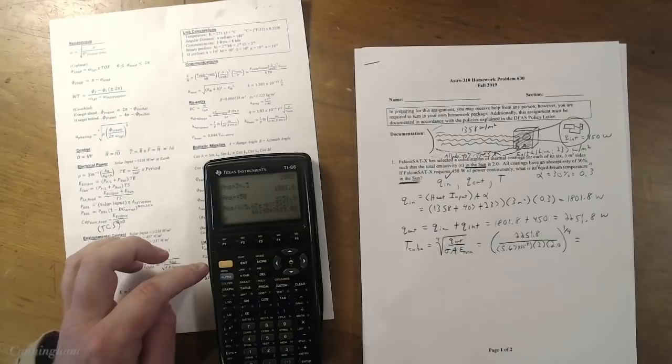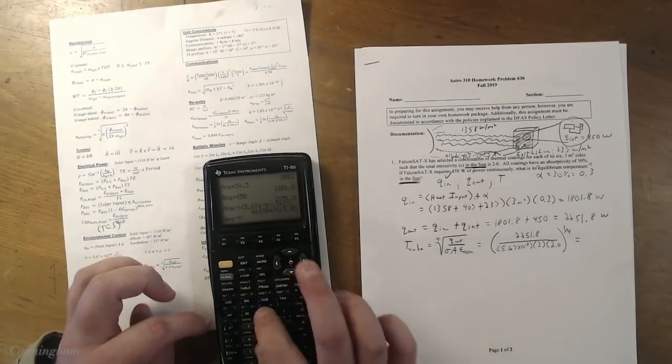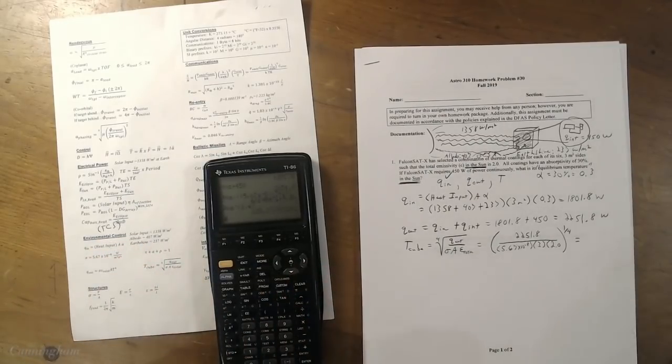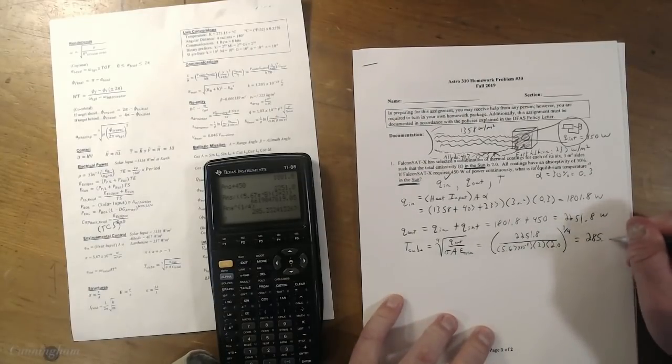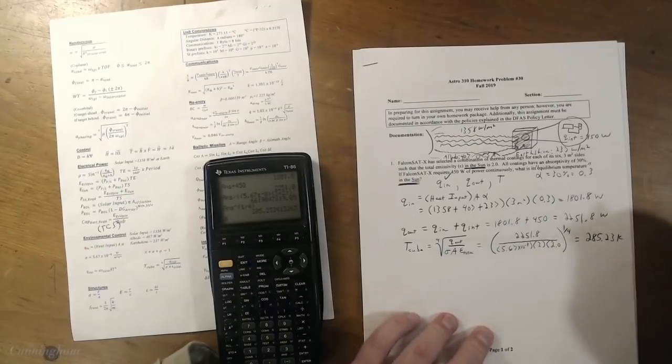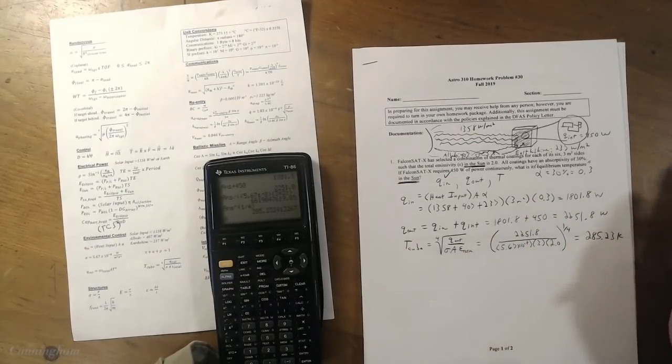That gives us a ridiculously huge number. Raise that to the 4th to get that back in sane terms. That gives me 285.23 Kelvin.